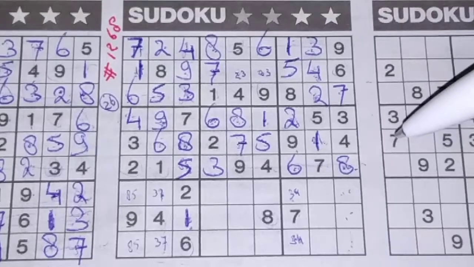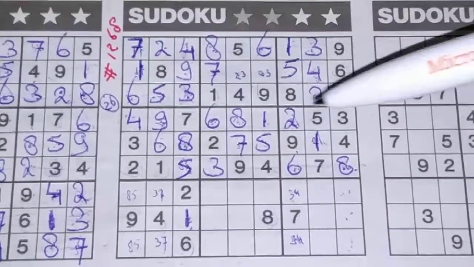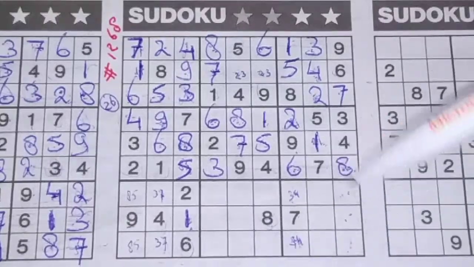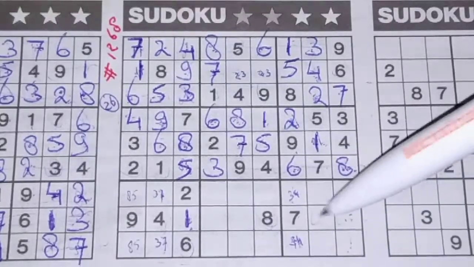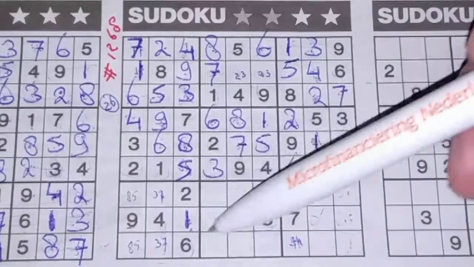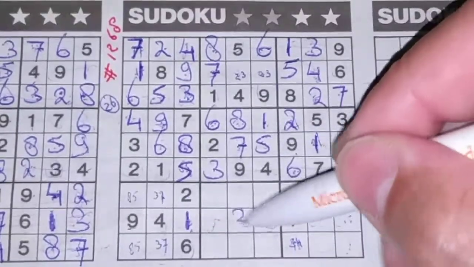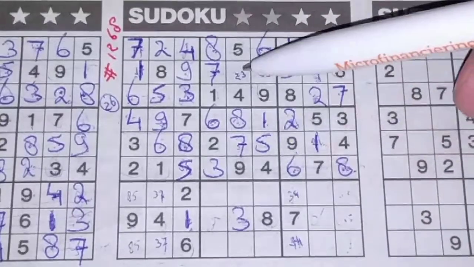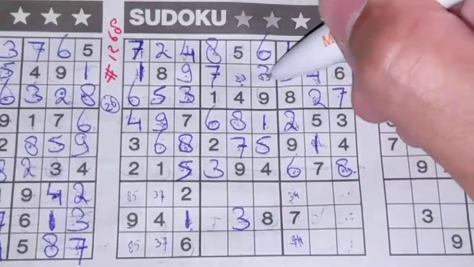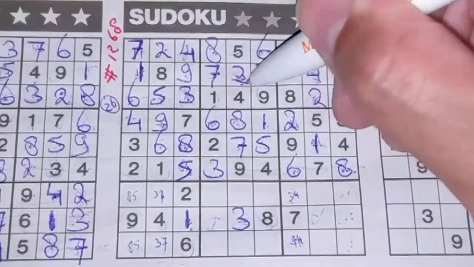How about the other numbers? We have a 3 in this big square, so no 3 in those two boxes, so the 3 should be in one of those two boxes. We see here 3, no 3 there, 3 should be there. Now I have a 3 here, so this cannot be a 3 anymore. This should be the 3, and this should be the 2.